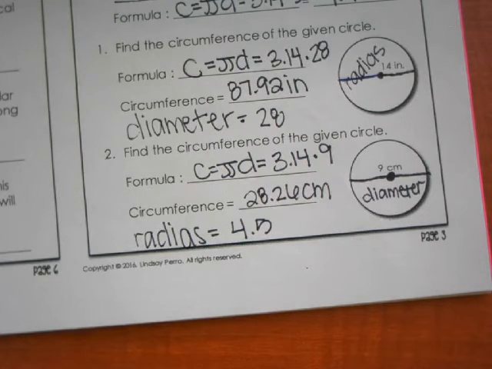Okay, so on the radius, you never really have to do the radius formula because you most likely have never done it. But doing 2 times pi times the radius is you doing 2 times the radius, and 2 times the radius is getting your diameter. So that's why the 2 formulas are exactly the same.